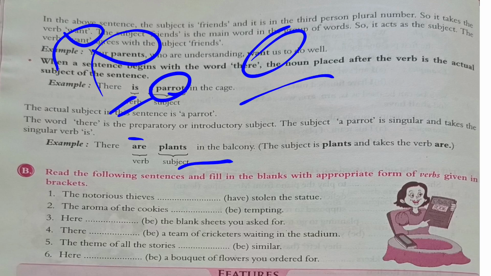Like there are plants, you can see here. So plants is the subject here, plural. So we will put here are. Now let's try to solve these examples. Read the following sentences and fill in the blanks with appropriate form of verbs given in the brackets.